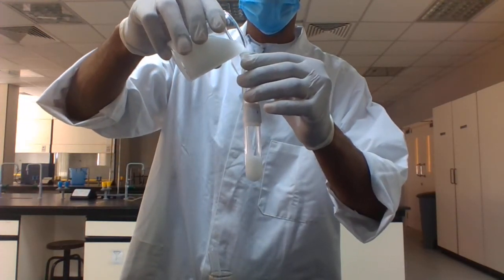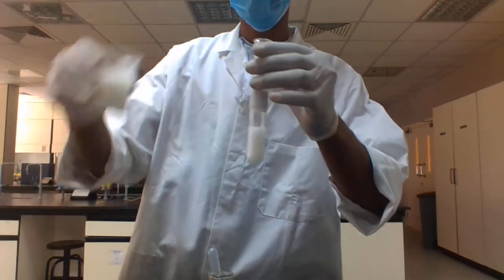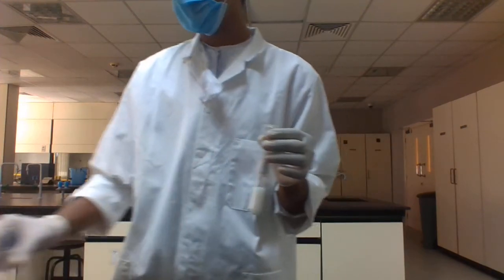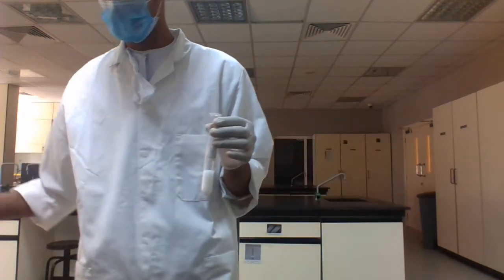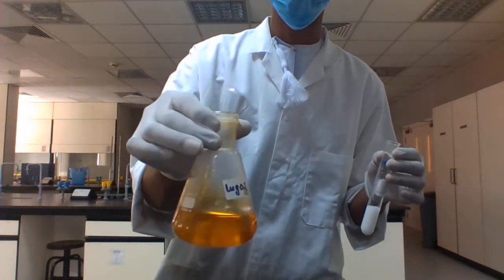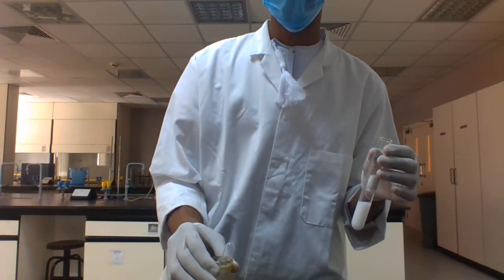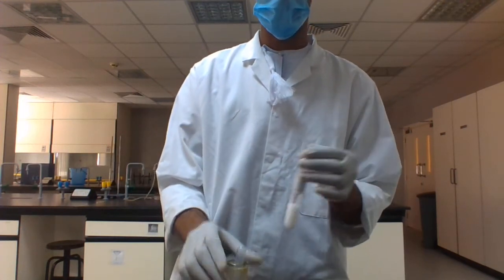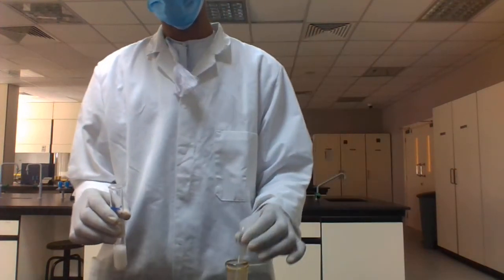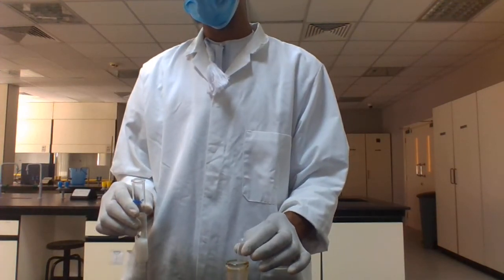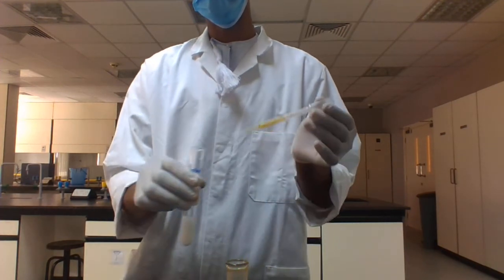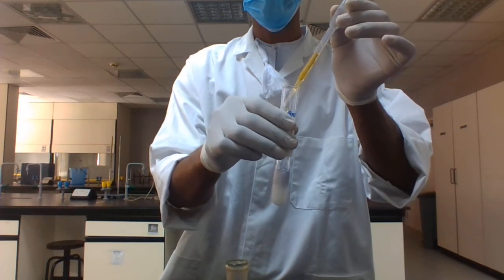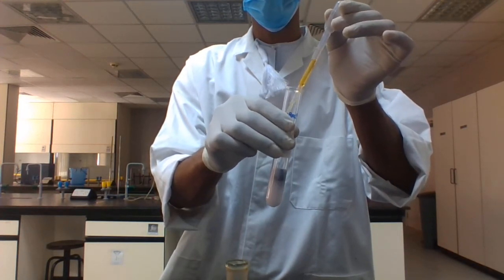For indication of starch, we will use Lugol's reagent. Lugol's reagent is iodine, potassium iodide reagent, and it will change the color from milky, when starch is there, to dark blue. When dark blue color appears, that means our sample contains starch. Add drop by drop and let us see what happens.